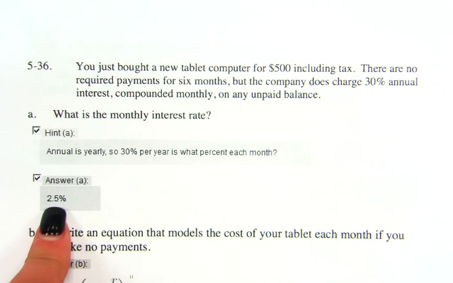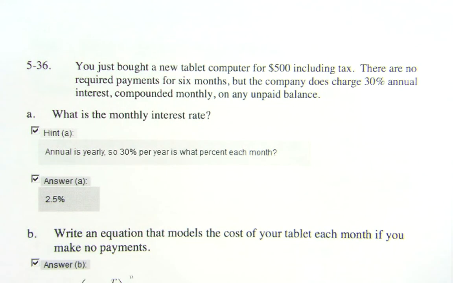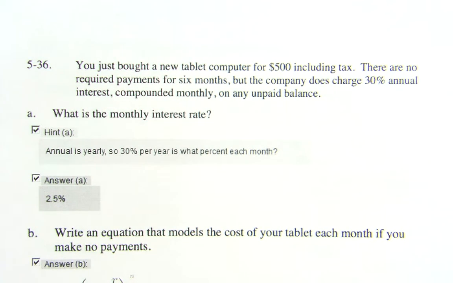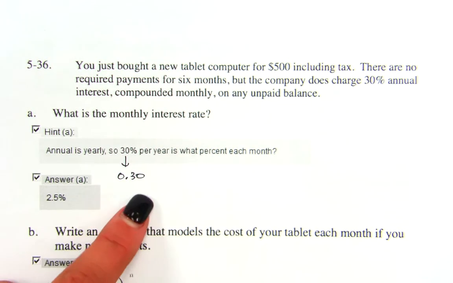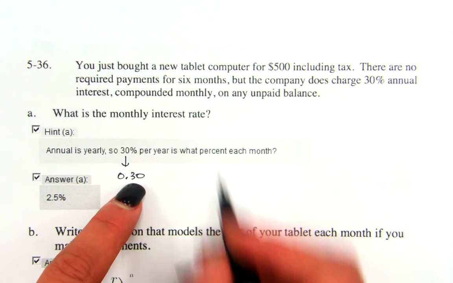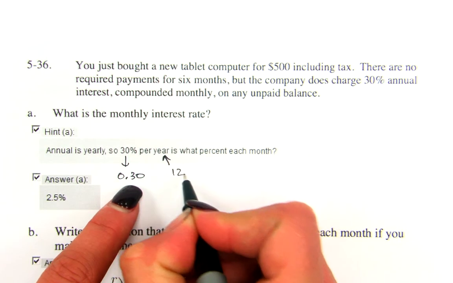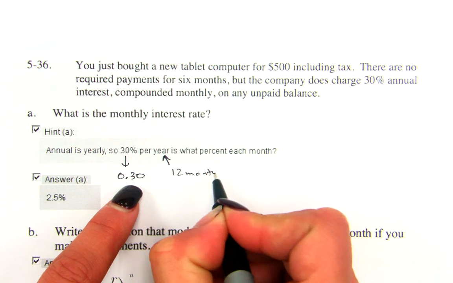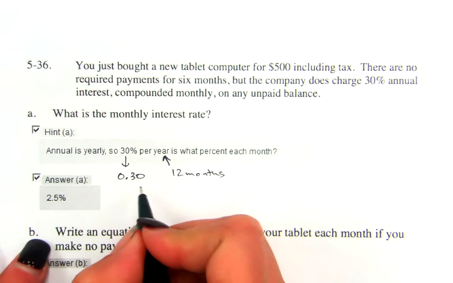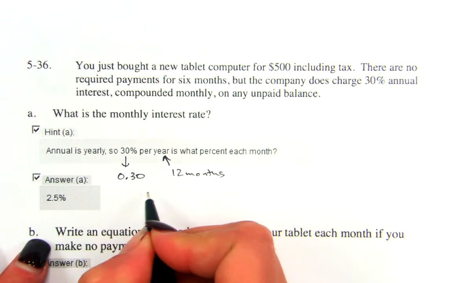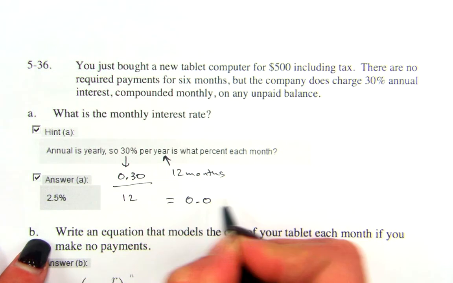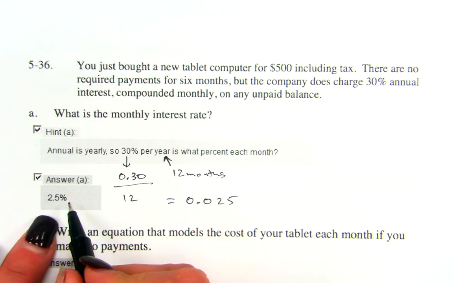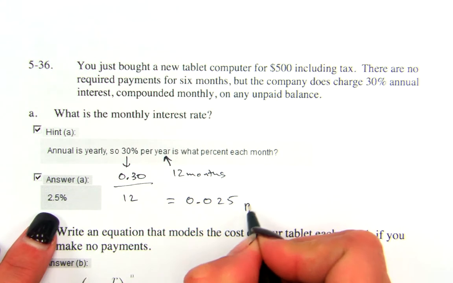So the way that I would typically handle it is you have 30% yearly. Well, 30% is the same as 0.30. If that's per year, and a year technically has 12 months, then I would just divide. So divide by 12 is going to give you 0.025. And that's where 2.5% comes from. This is per month.